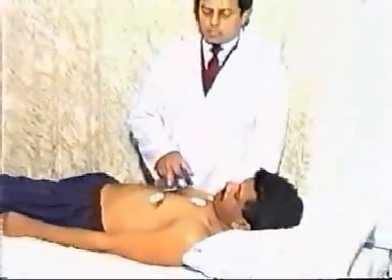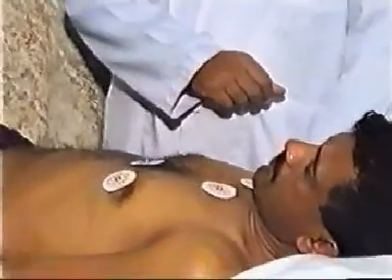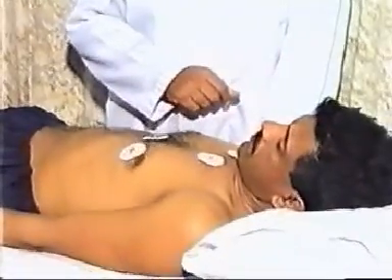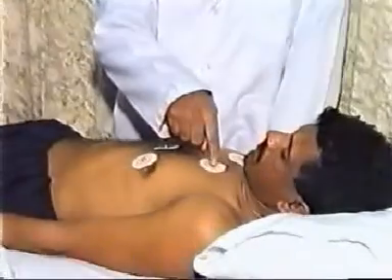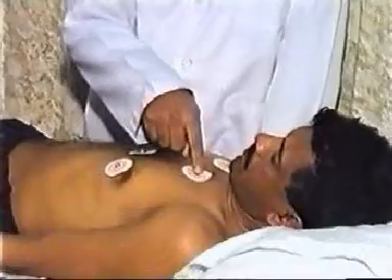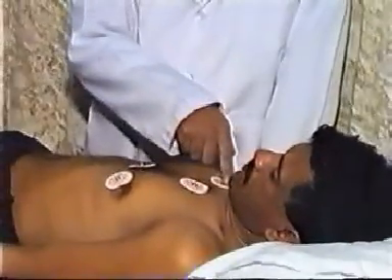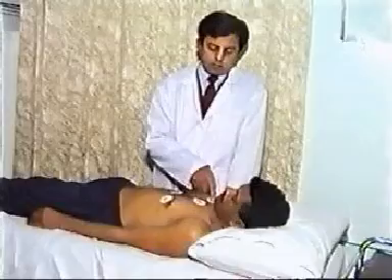Then you have the tricuspid area, which is present at the lower end of the sternum on the left sternal border, and this is the area where you would be looking for murmurs related to the tricuspid valve. Then you have the pulmonary area, which is in the second intercostal space, left sternal border, and the aortic area, which is in the second intercostal space, right sternal border.